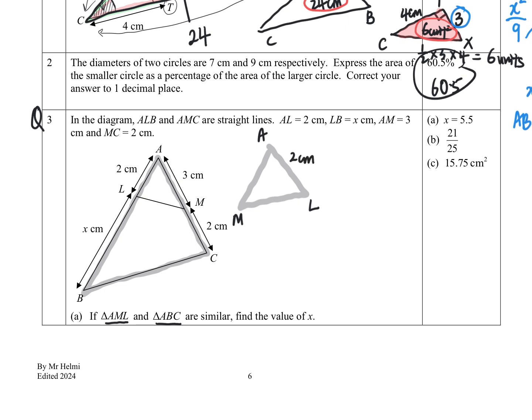This is 2 cm. AM is 3 cm. Okay? So now that you draw everything out, it's clearer to compare the corresponding sides. They say, can you find what is X? So we want to start comparing the corresponding sides together. So this is 3. We compare with this one. This is a matching side. So the ratio is 3 is to 2 plus X.